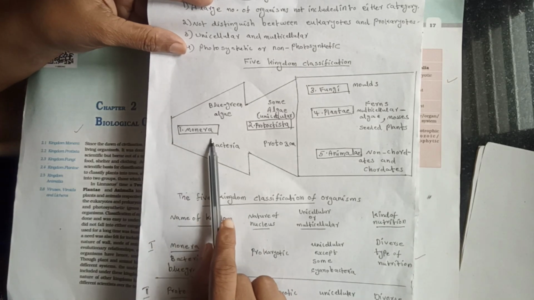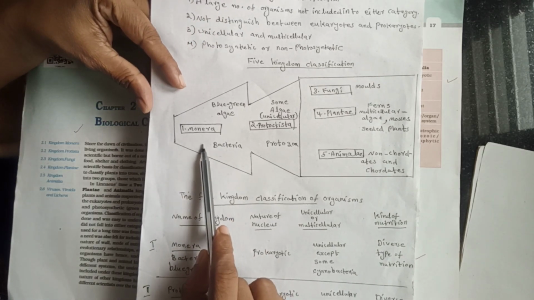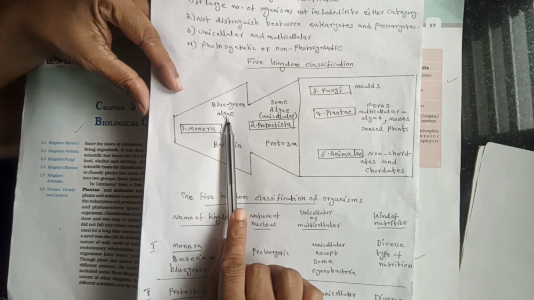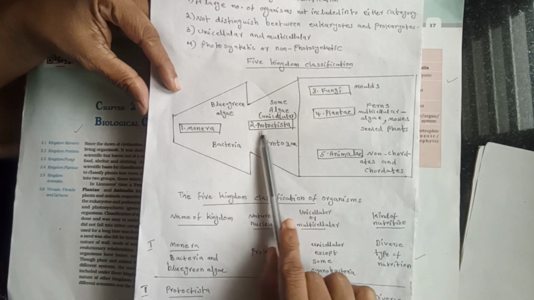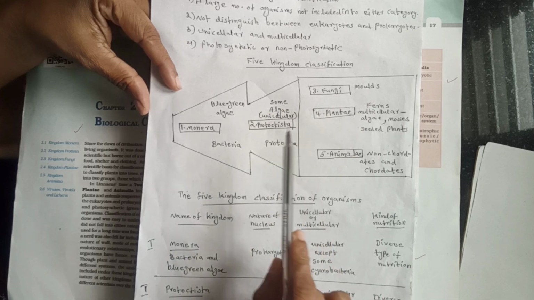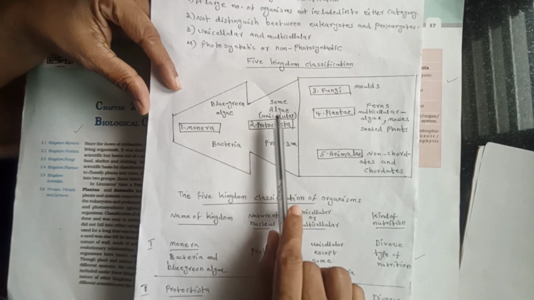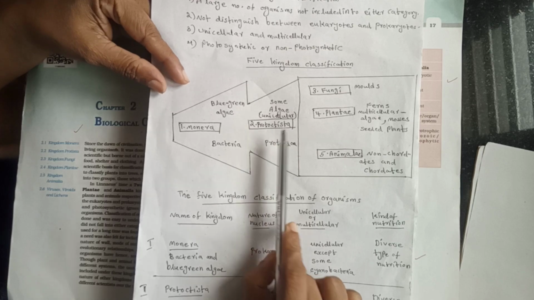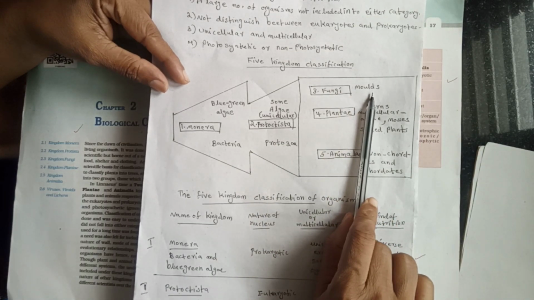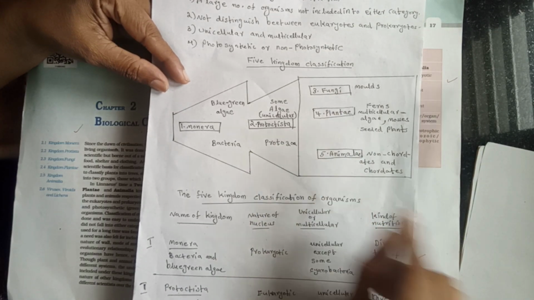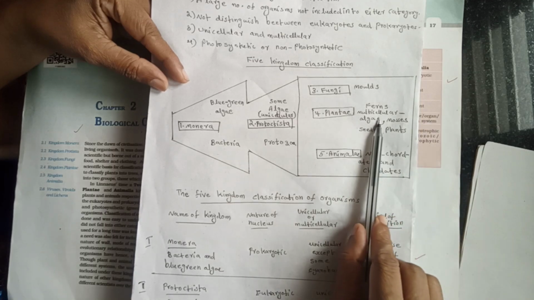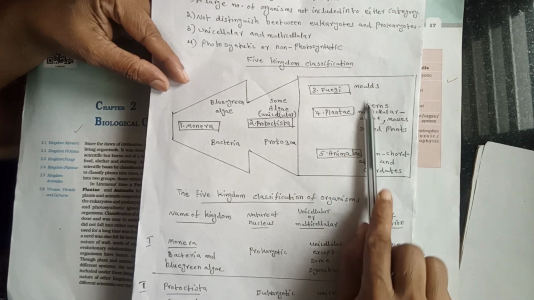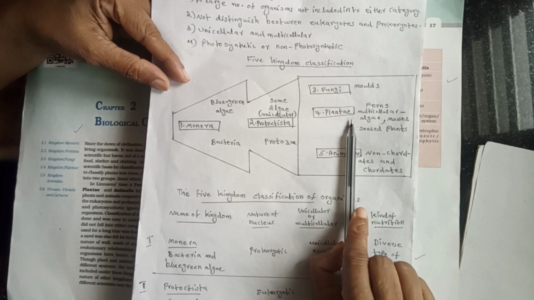First kingdom Monera includes bacteria and blue-green algae. Second, Protoctista: protozoans and some unicellular algae are included in Protoctista. All fungi and molds are included in kingdom Fungi, and ferns, multicellular algae, mosses, cedar plants, etc. are included in kingdom Plantae.